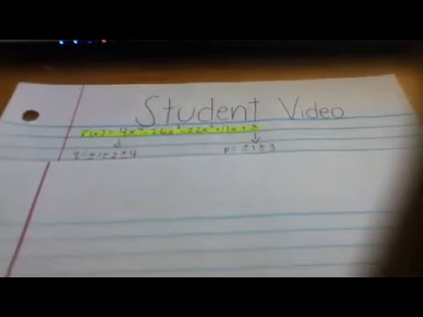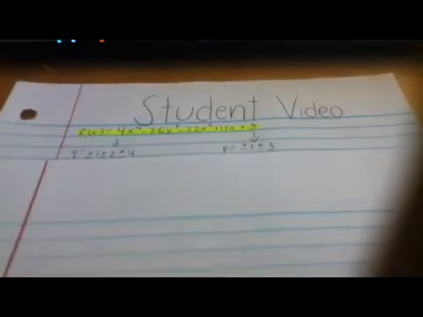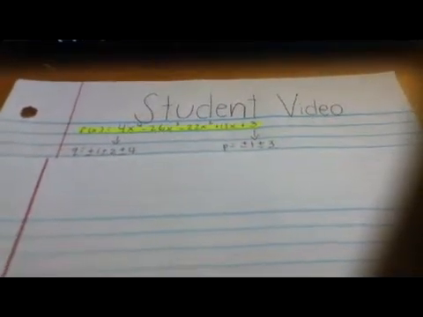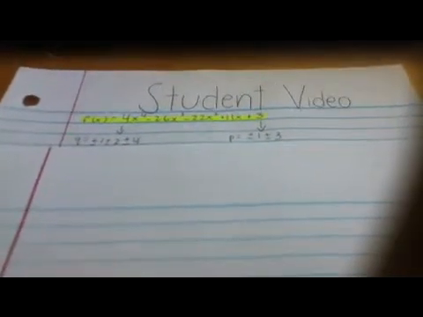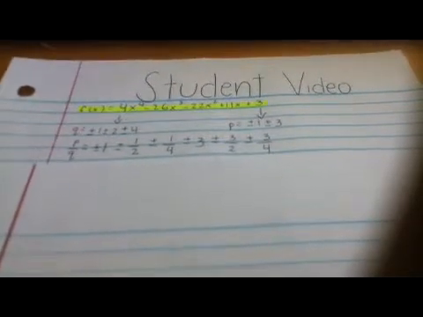And the factors are q equals plus or minus 1, plus or minus 2, and plus or minus 4, while p would be plus or minus 1 and plus or minus 3. Now, to find all the possible real and irrational zeros of this polynomial, we will divide all the possible factors of p by all the possible factors of q. And we get p divided by q equals plus or minus 1, plus or minus 1/2, plus or minus 1/4, plus or minus 3, plus or minus 3/2, plus or minus 3/4.